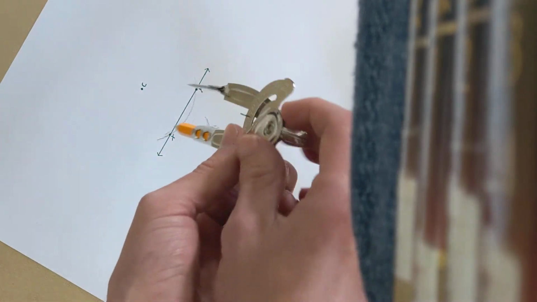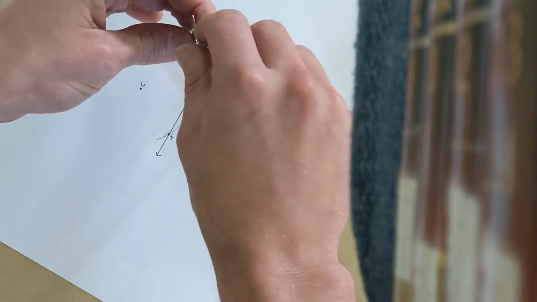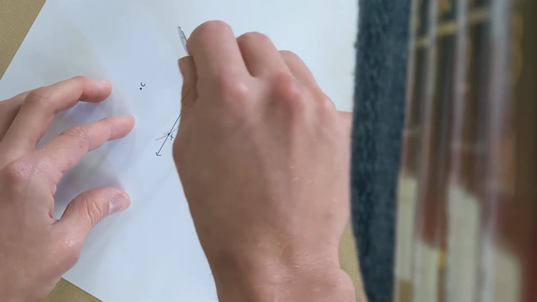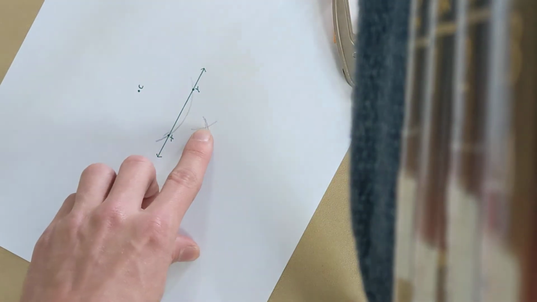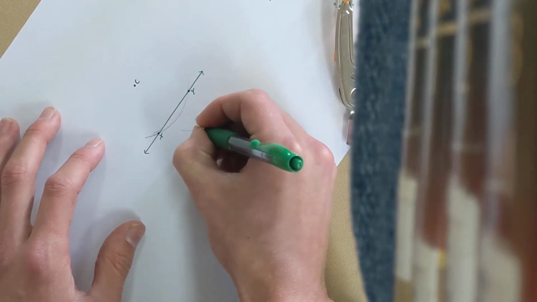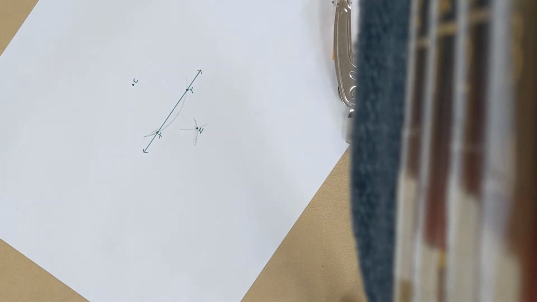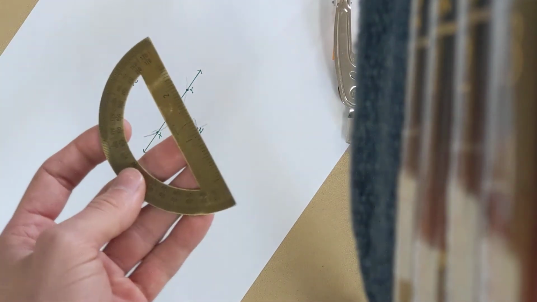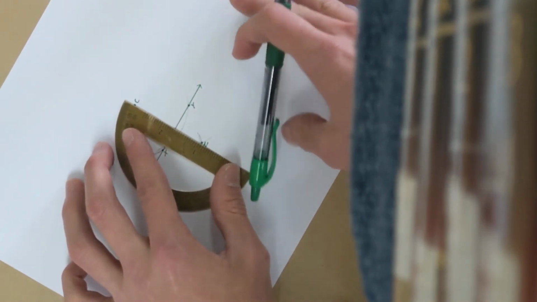So we're going to move our point now over here to point Y, keeping them the same. And we're going to draw another arc, and there we have our intersection, which is right there. Now we're going to label the point of intersection Z. Now our last step, use the straight edge to draw a line through points C and Z. So now we're going to get our straight edge. Make sure you guys can see this. We're going to get our straight edge right here, and we're going to connect them.